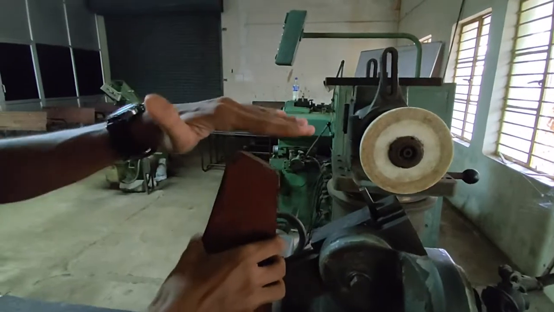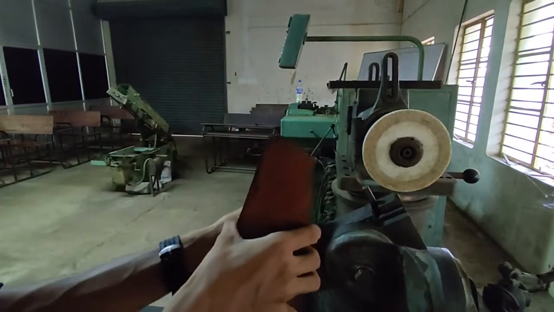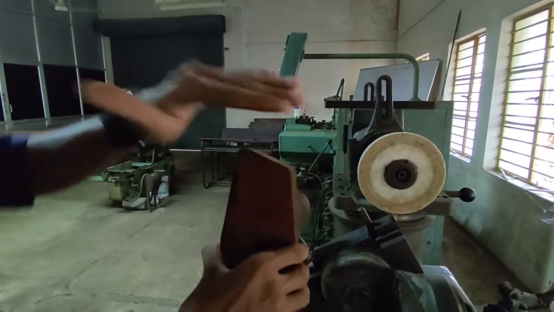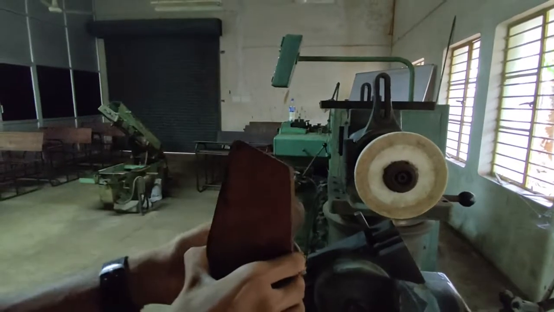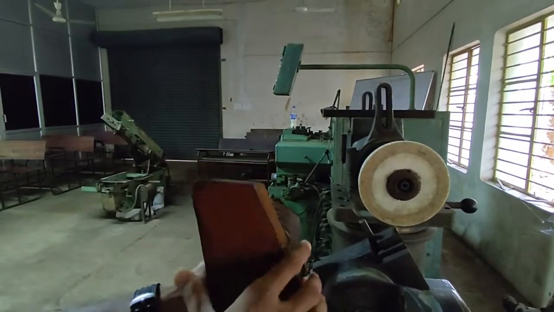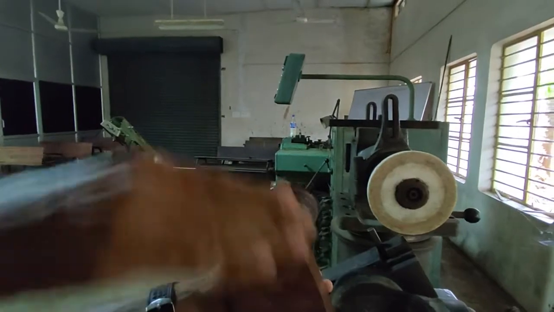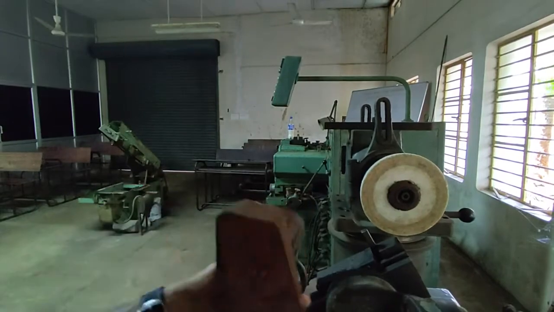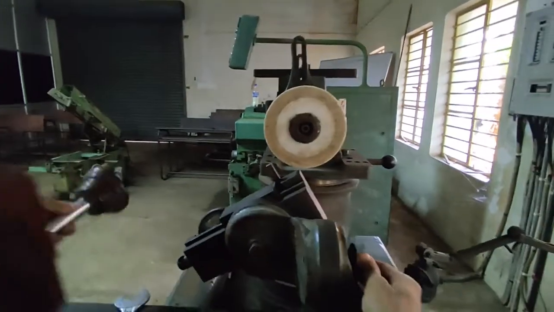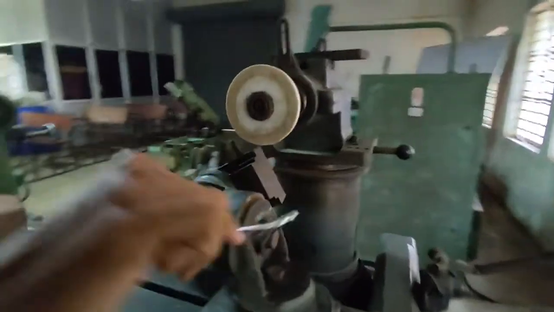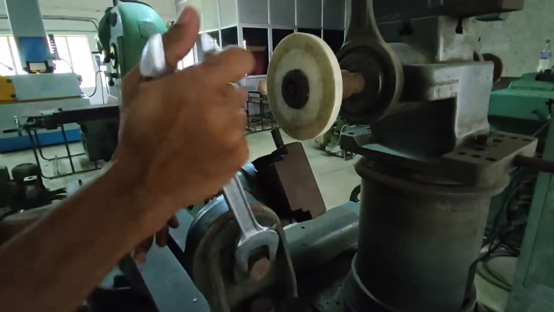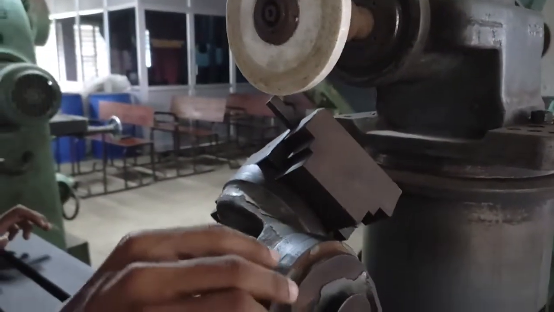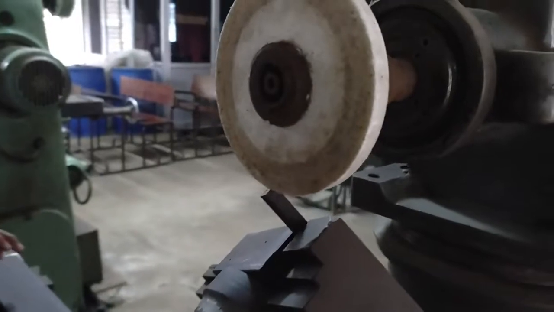Now we can cut this end relief angle. For that, now it is like this. Now we have to tilt like this. This is the end relief angle. So for that, we have placed it like this. Now we have to move like this. Rotate this in this direction by the end relief angle. So for that, we have to loosen this screw. Now we have set all the angles here, end relief angle and end cutting edge angle.